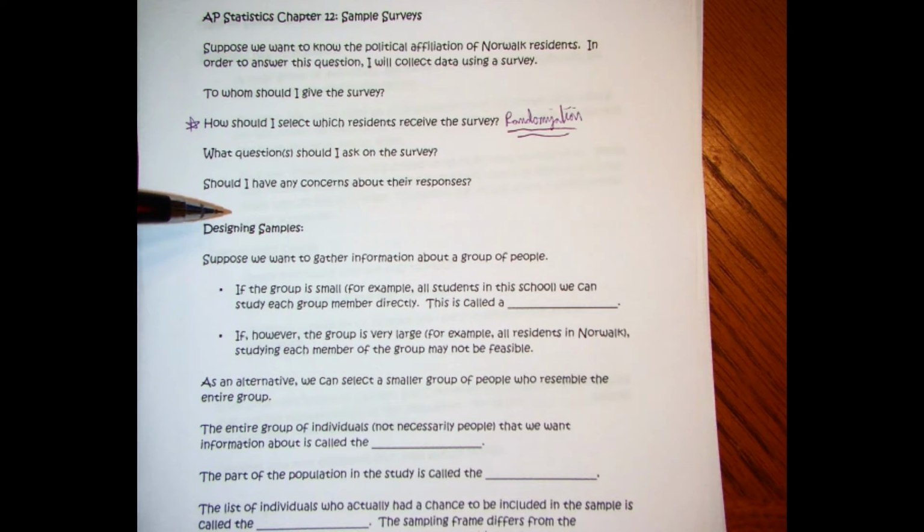So what could happen is a certain part of our population may be unwilling to participate with us. Some people may not trust us. They don't know who we are, and we're asking them all these questions that are kind of personal. If they don't know who we are or what we're doing, they may not be willing to participate. So that could be a problem.